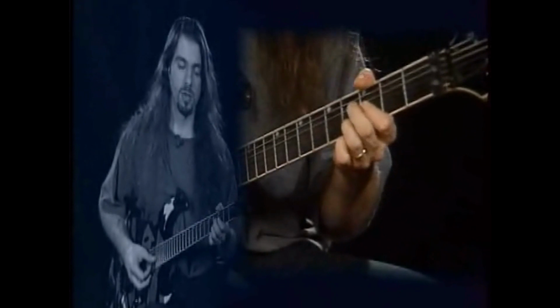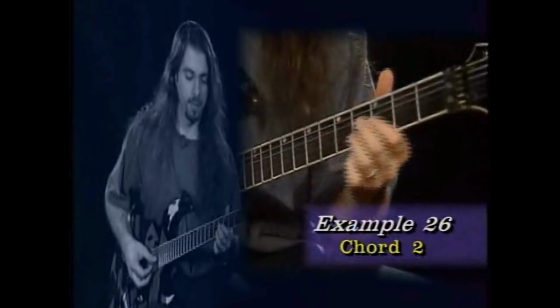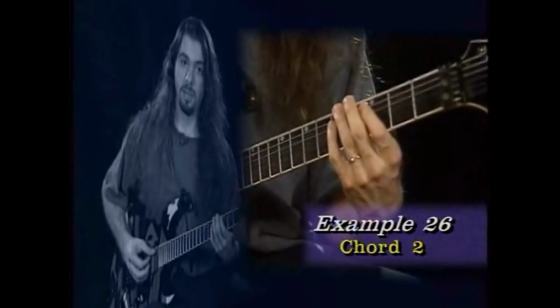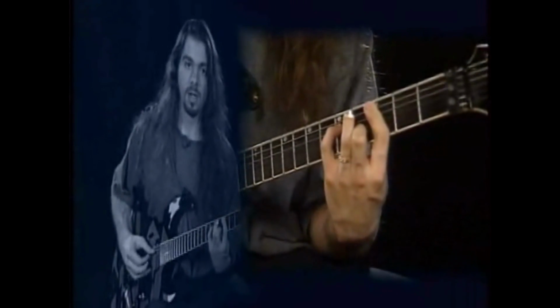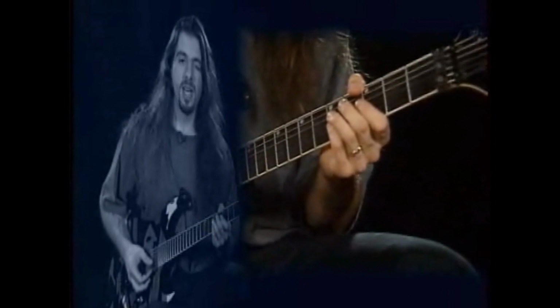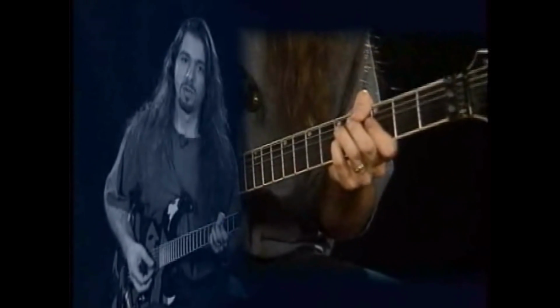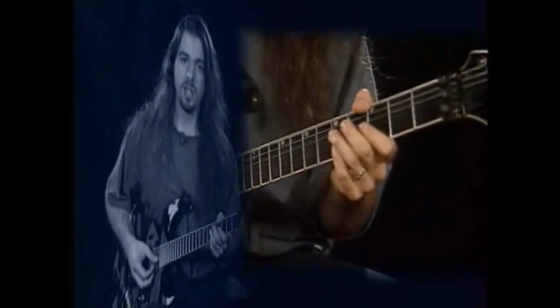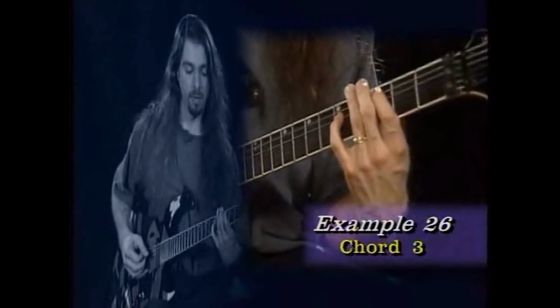In this case, it would be an E flat and a B flat, added to the power chord. If we add a major third and a flat 7, we have what's called a dominant 7th chord. In this case, E is a major third, B flat is a flat 7th, added to the power chord.